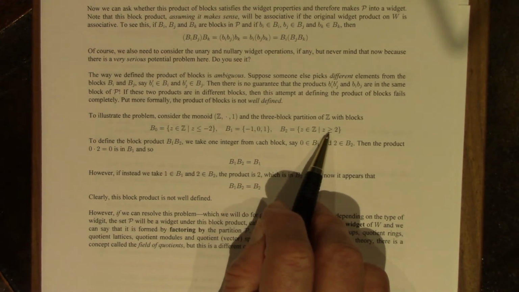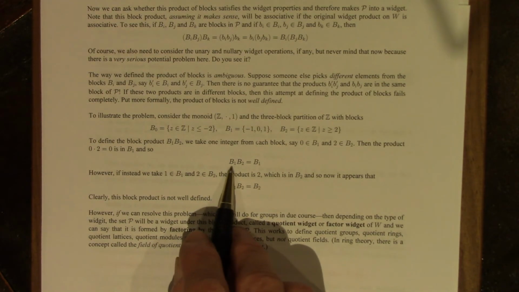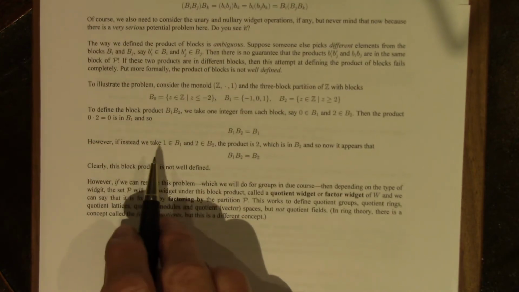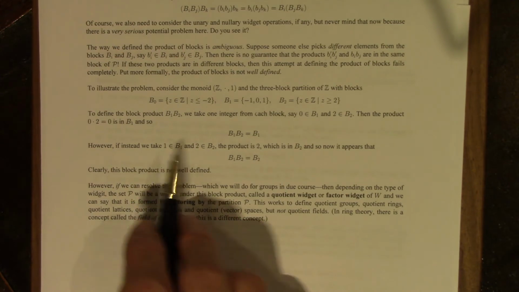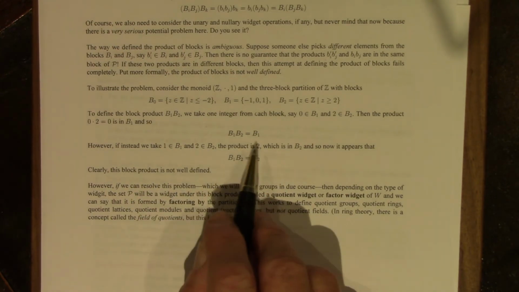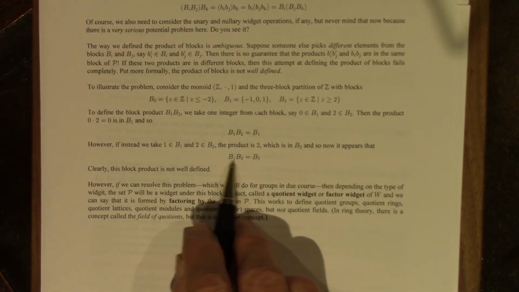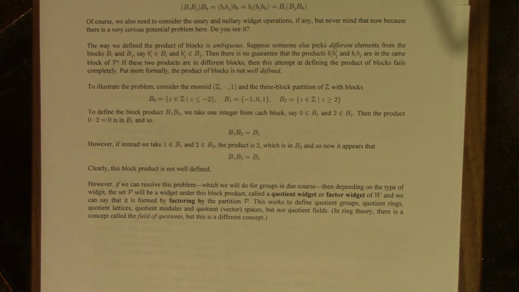The product is 0. It lies in block B_1, so it looks like B_1 times B_2 is equal to B_1. But if instead we take this element from B_1, 1, and the same element from B_2, the product is now 2, and that's in B_2, so now it appears as though this product should be B_2. Well, we have an obvious problem. An ambiguity. This block product is not well defined. It's useless.